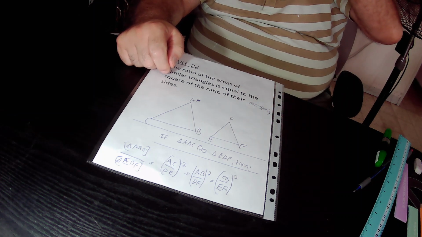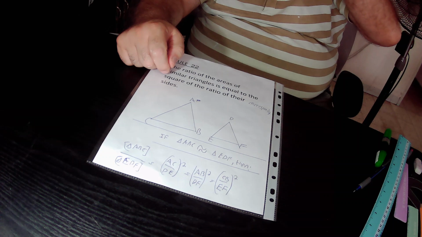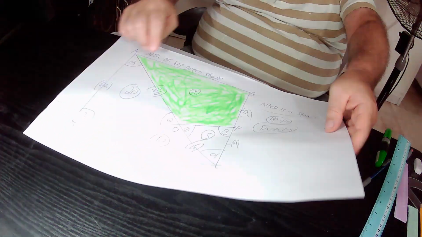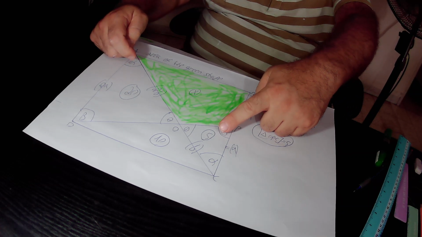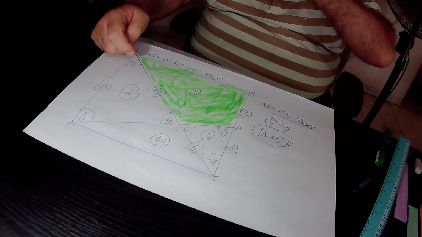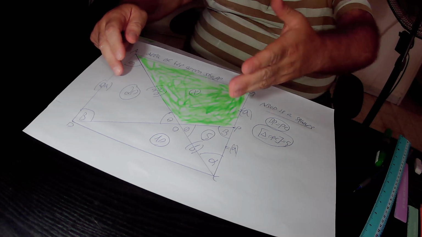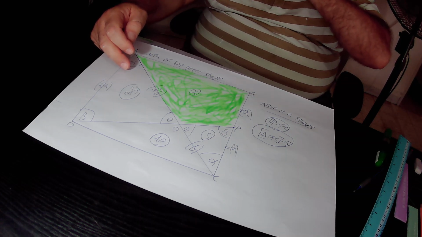Okay, so I can implement rule 22 in our drawing. Why? Because in our drawing, we found that the big triangle ADO is similar to this small triangle OPC. Therefore, we can implement rule 22 here.